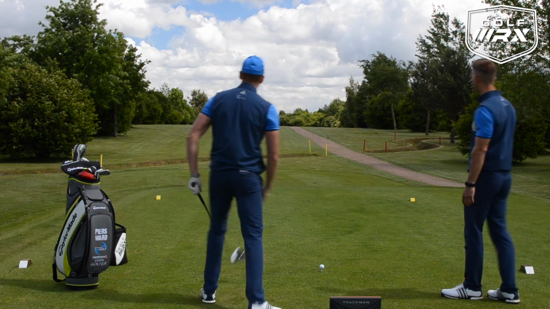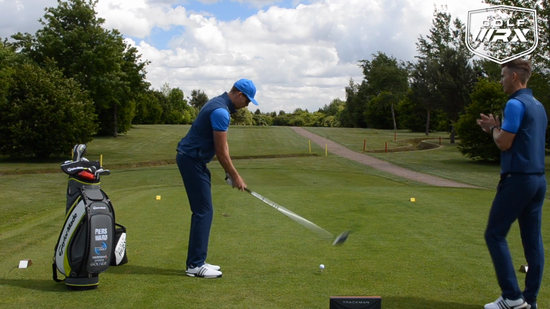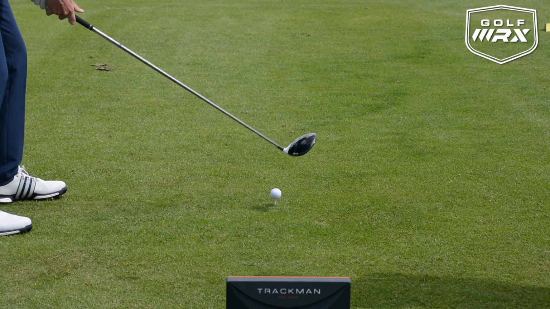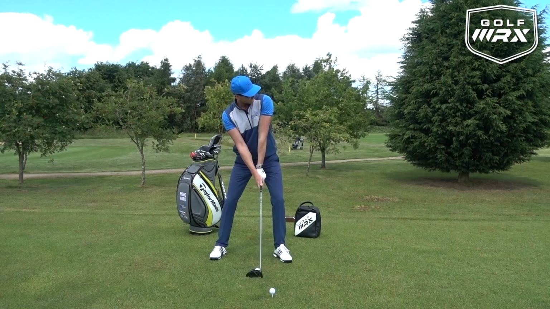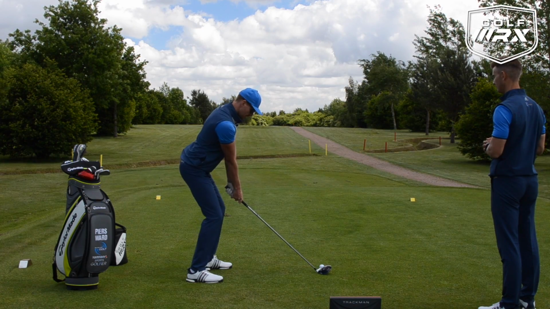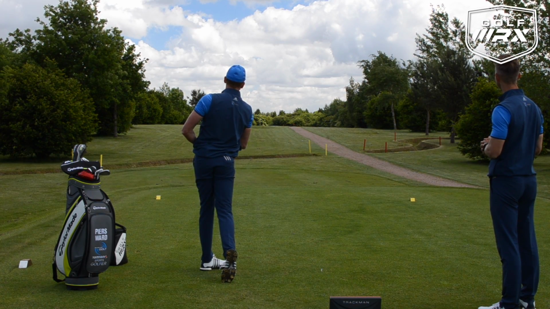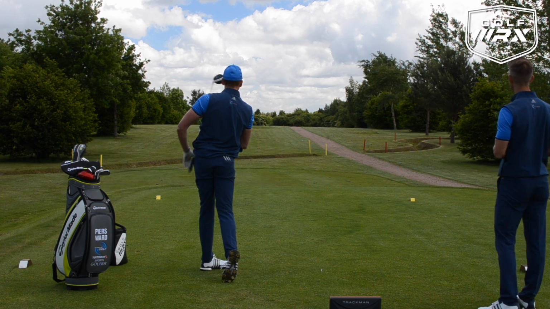Right, Piers, I want to see a straight one here then. So I've got to find that one in the middle, haven't I? So that would be my normal ball position. All right, let's see what we've got here. Oh, well, I don't care what TrackMan tells me, that's actually hit the fairway. That is a beauty. I like it.